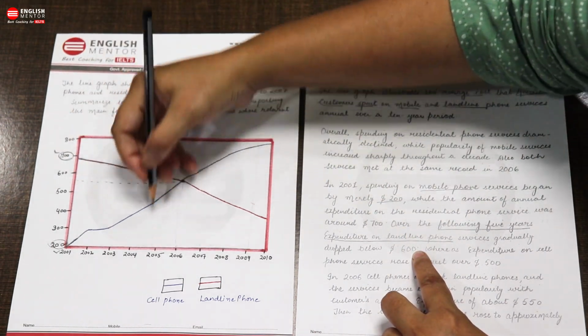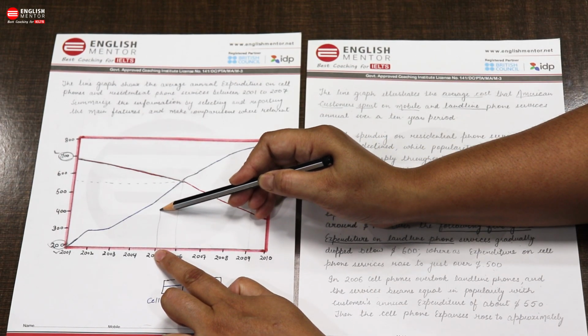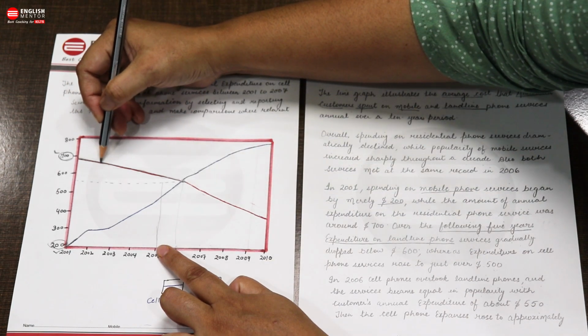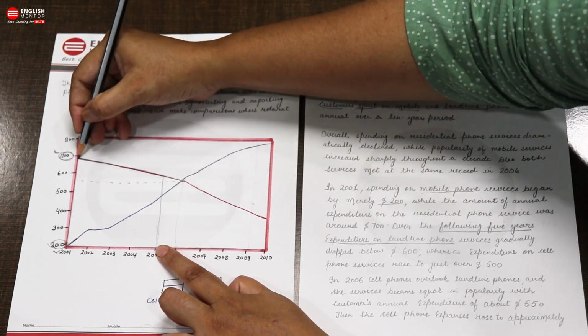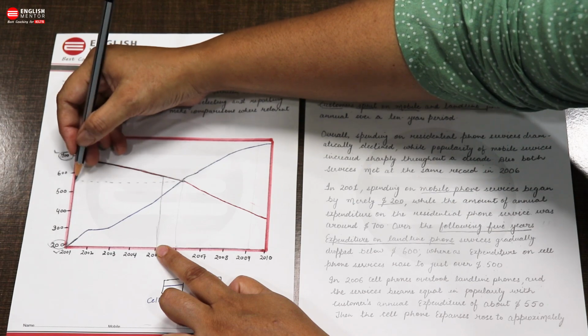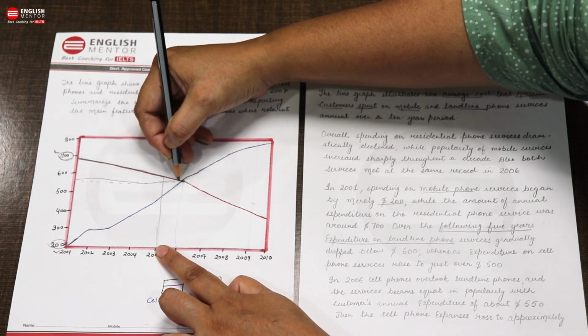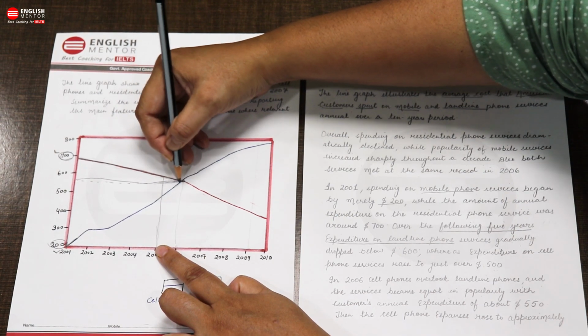In 2005, the total expenditure spent on landline services was less than 600 in these 5 years.